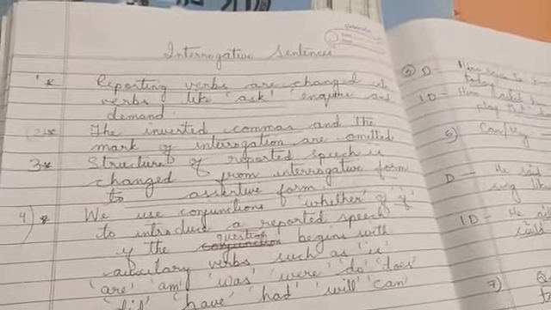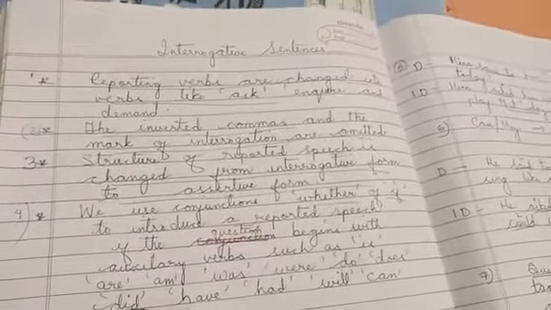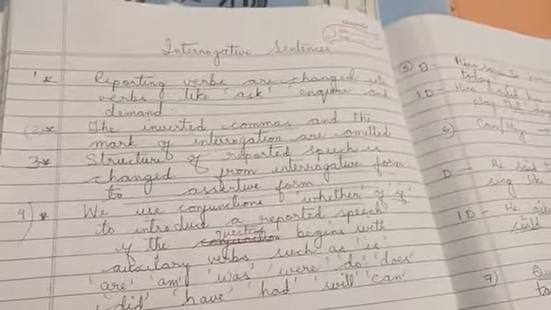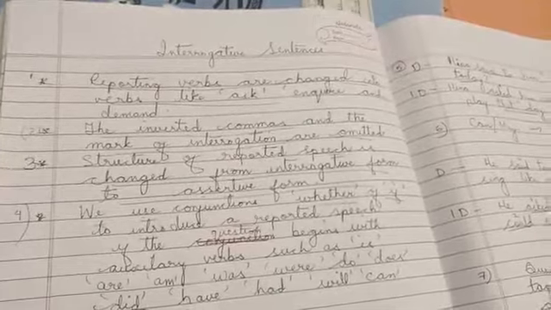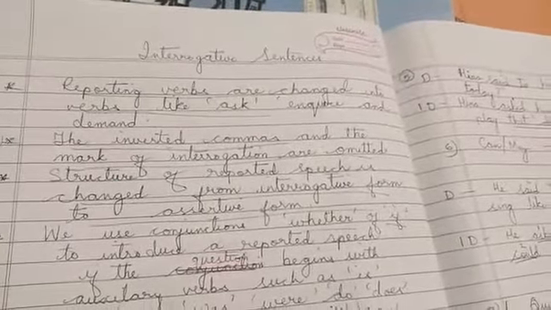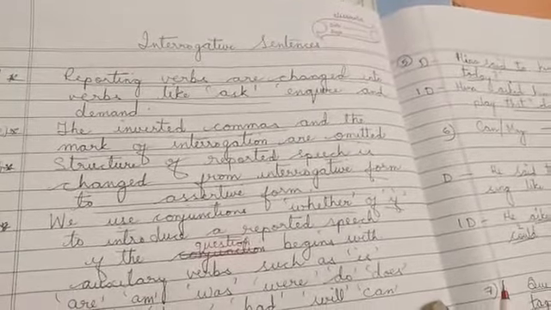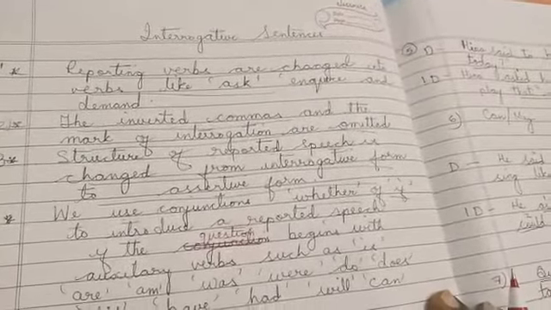When you're changing from direct to indirect speech, in interrogative sentences, the reporting verbs are changed into verbs like ask, inquire, and demand. So in interrogative sentences, when you're changing direct speech to indirect speech, these changes take place. That means the reporting verbs change to ask, inquire, and demand.